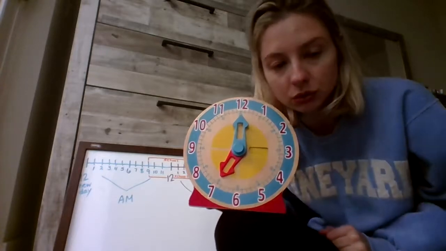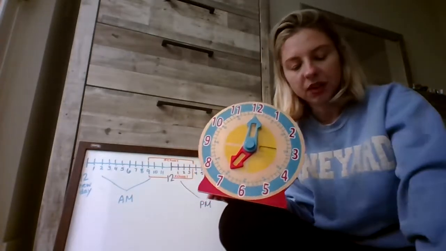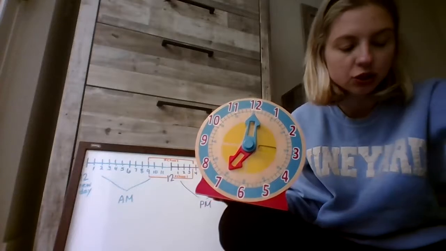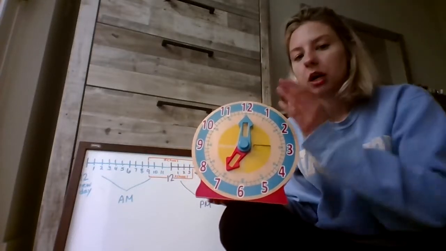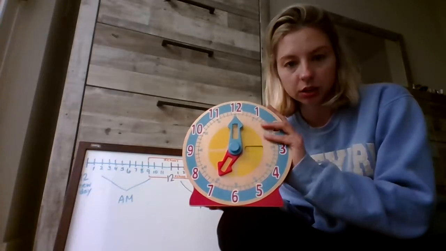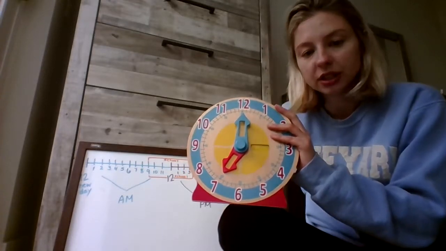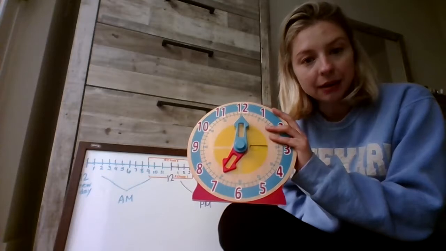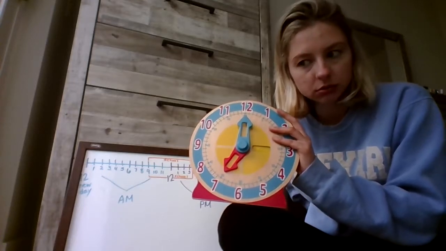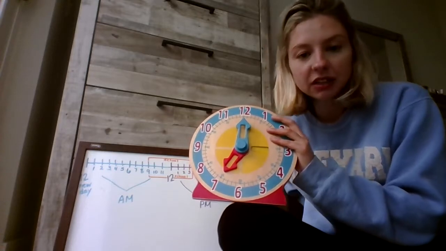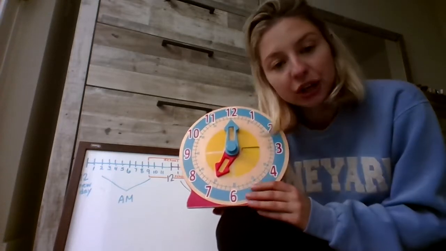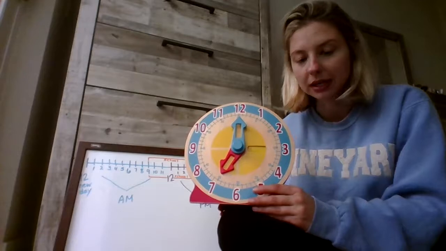You have to remember using what time of day it is, your knowledge of the sun, your knowledge of your schedule. So, here's what 7 o'clock looks like. We're going to imagine that it's 7 o'clock a.m. because that's what the word problem says. It says if I get up at 7 o'clock and I leave at 7:30 a.m., how much time has passed?